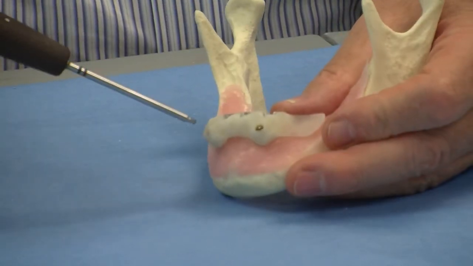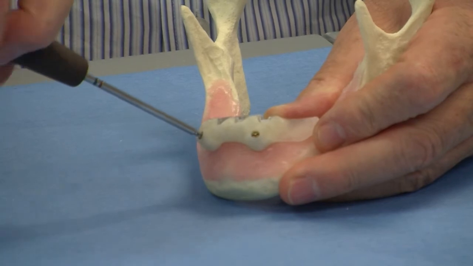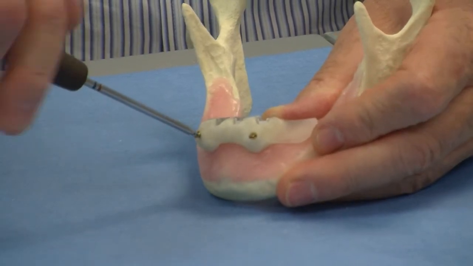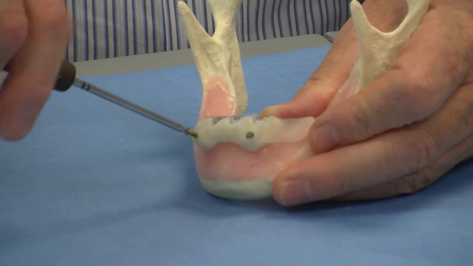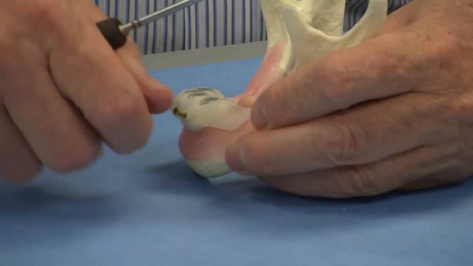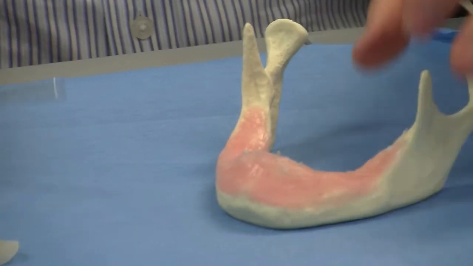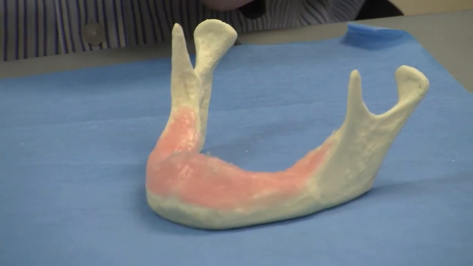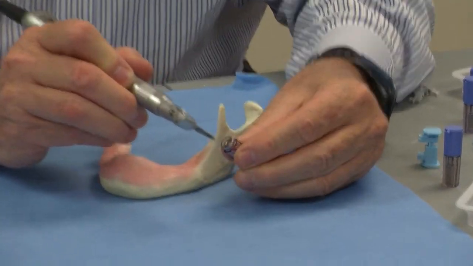We can then remove the frame. And we're ready to insert the implants. We are now ready to insert the first 2.9mm implant.